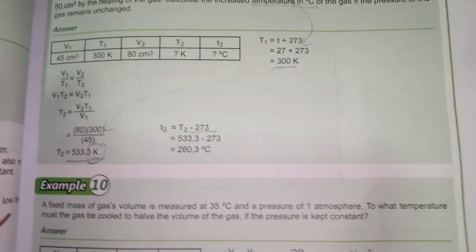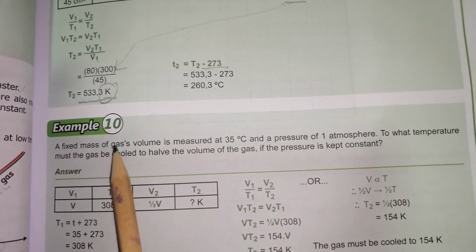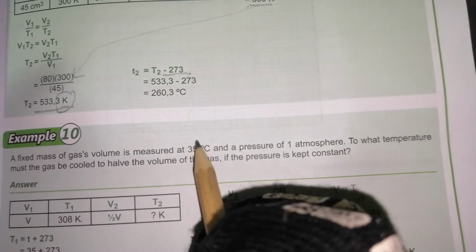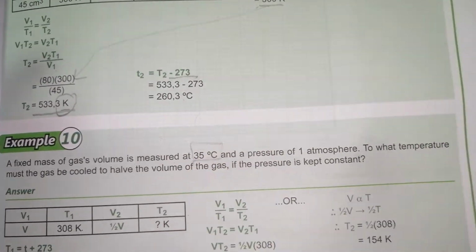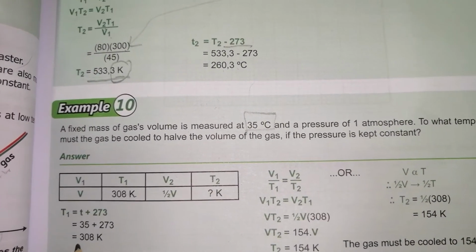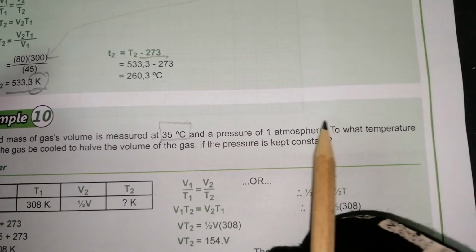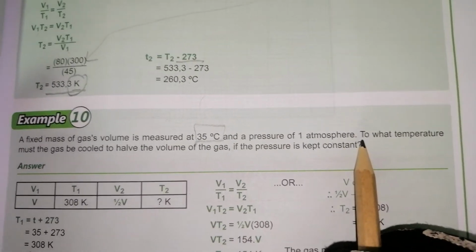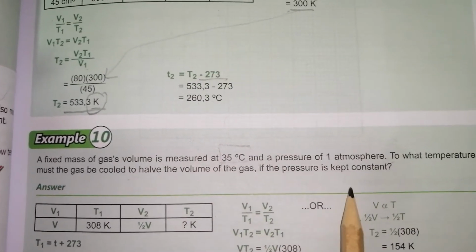Okay, right, let's look at the last example. Example 10. A fixed mass of a gas's volume is measured at 35 degrees. So again, can you see we have degrees Celsius? They will always give you degrees Celsius, because that's how they're going to trick you. So you just go straight away and convert it to Kelvin, and this will give you 308 Kelvin. Right, in a pressure of 1 atmosphere, we don't really need to know the pressure, but they're just telling you that it's constant.